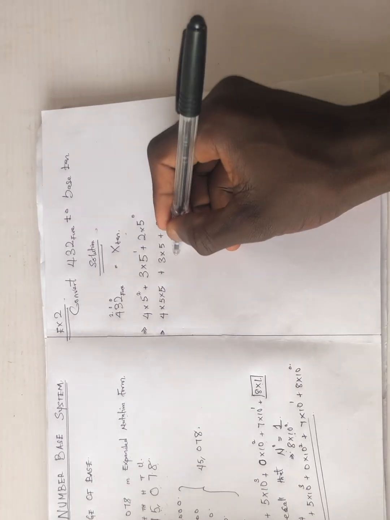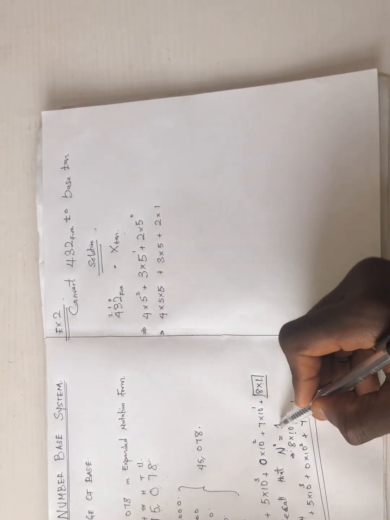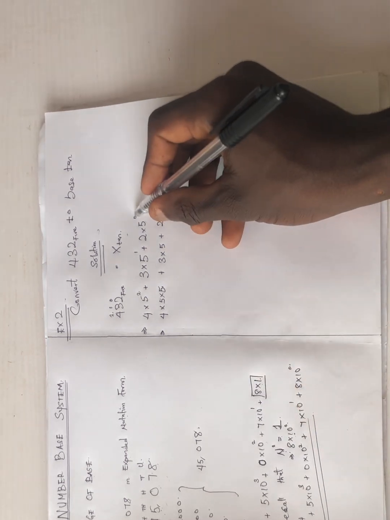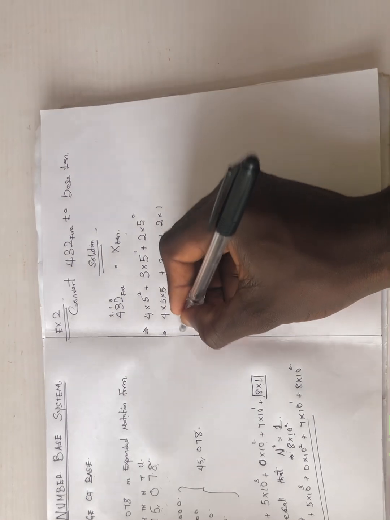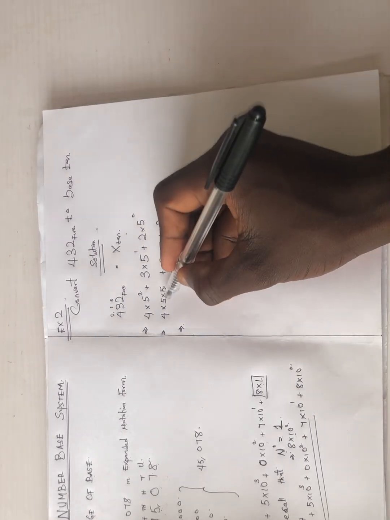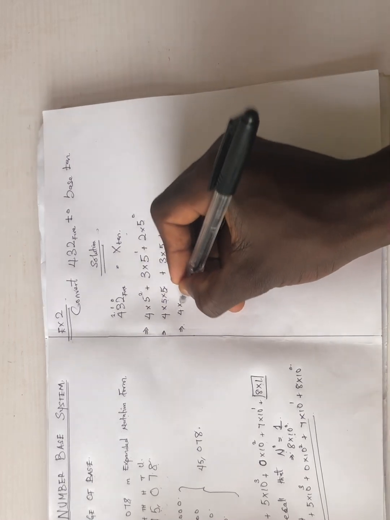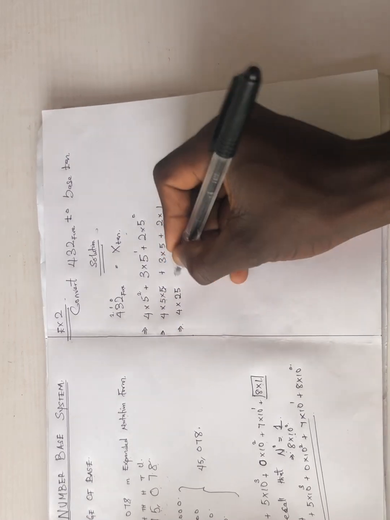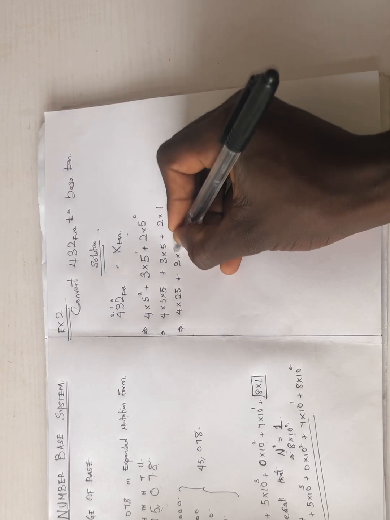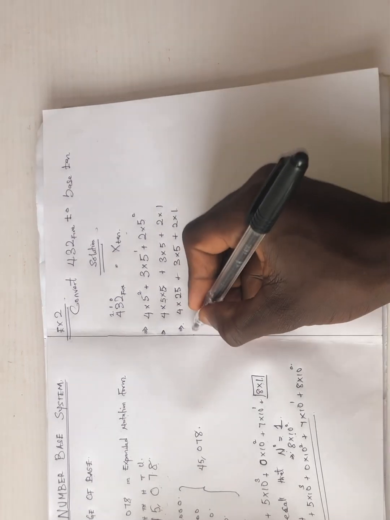Why? Because recall that n raised to the power of 0 is equal to 1. So here we have 5 raised to the power of 0 equal to 1. Okay, let's see. So here we have 5 times 5, which is 25. So we write 4 times 25 plus 3 times 5 plus 2 times 1.